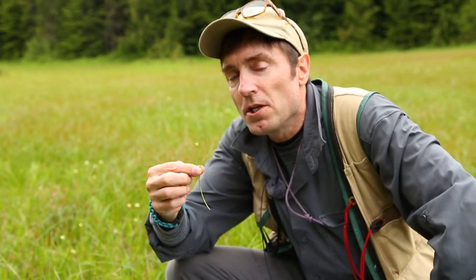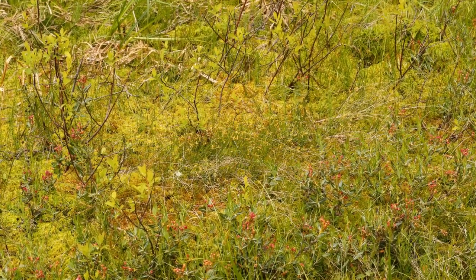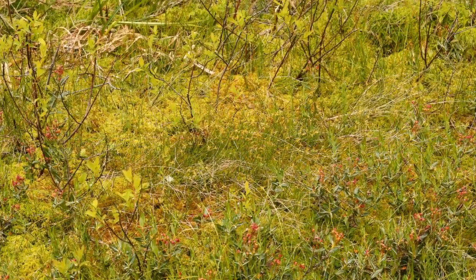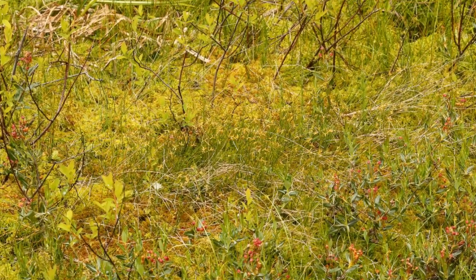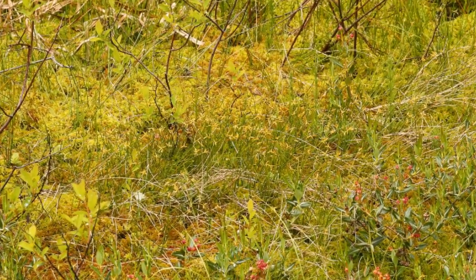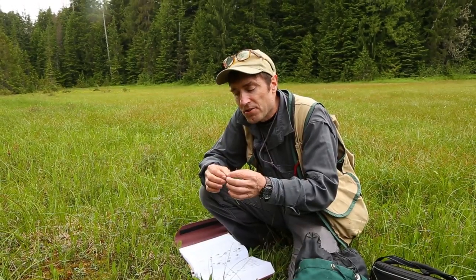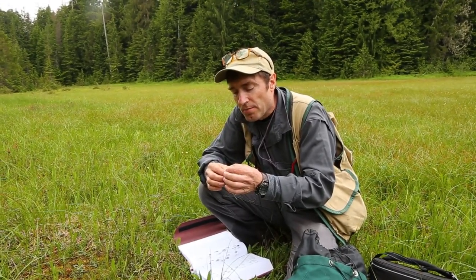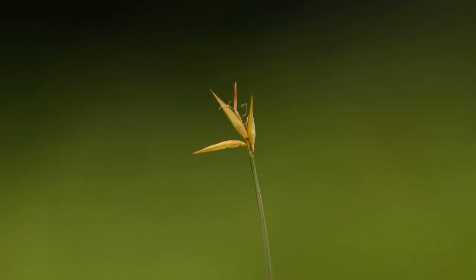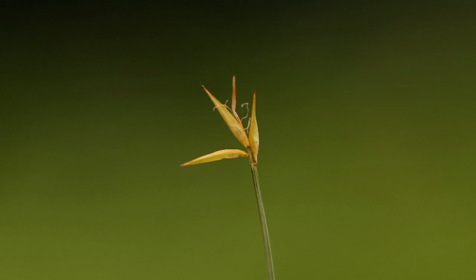Typically you find it in peaty areas. This particular one is growing on kind of a hummock made up of sphagnum moss, along with kalmia and a few other species. Another distinguishing characteristic of this sedge is not only are there very few of the perigynia, but they're also very long and skinny.